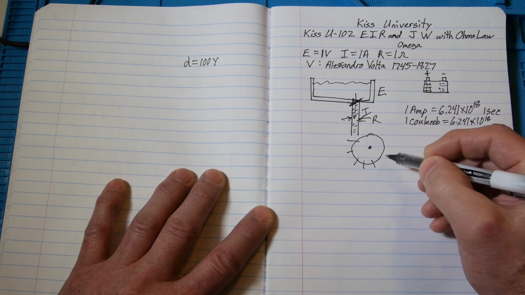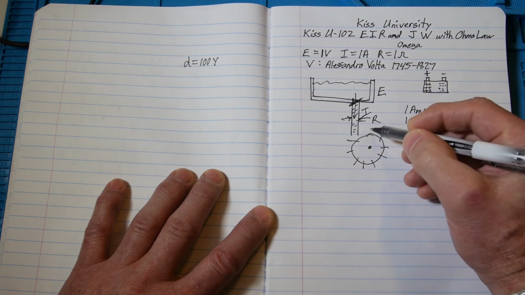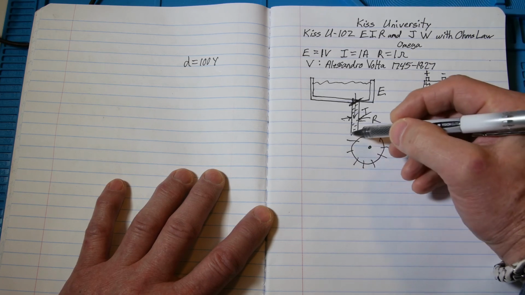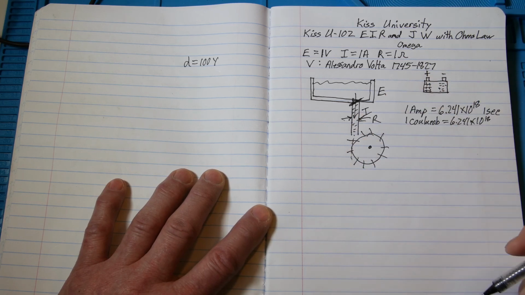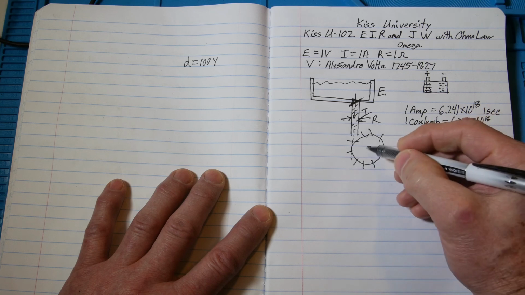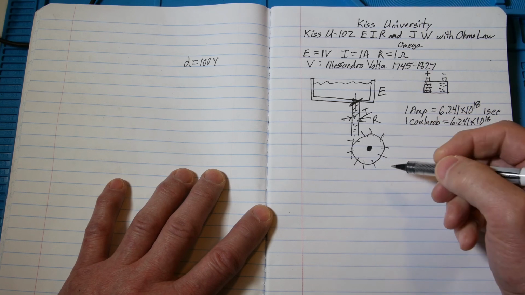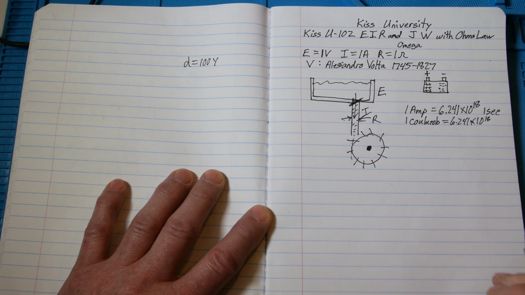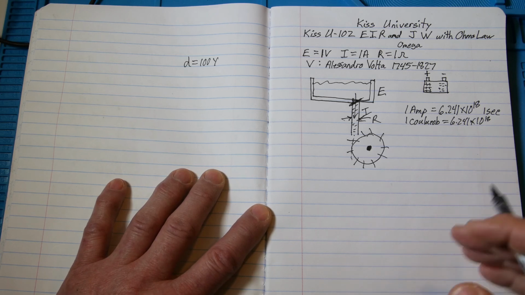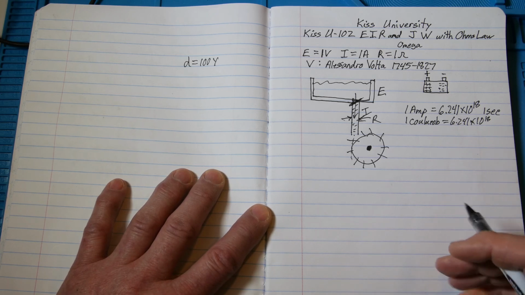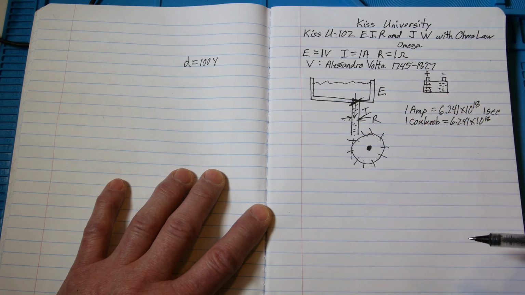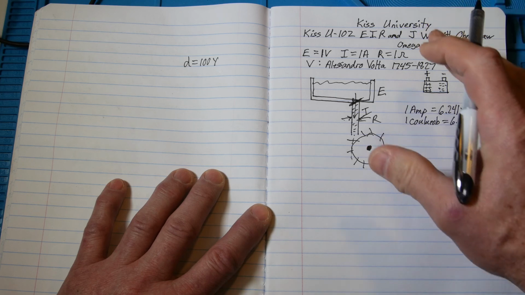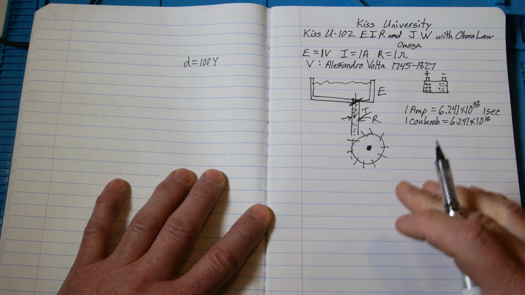Like I said, I'm a terrible drawer, but okay. As the water comes through, it pushes this wheel and gets it spinning. Then the axle is tied to, let's say, some generator, some motor that creates electrical energy. So that's how mechanical pressure can get turned into electrical energy, kind of like a solar panel or your wind farm.